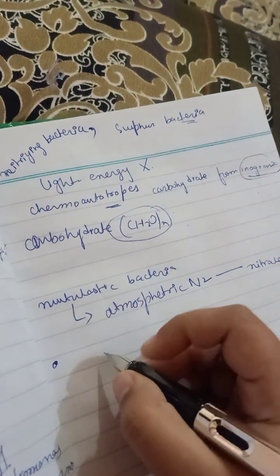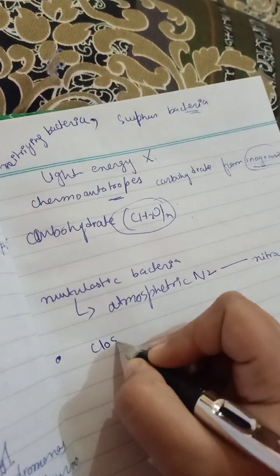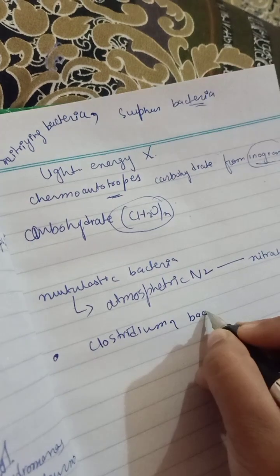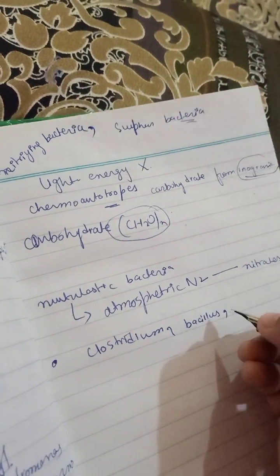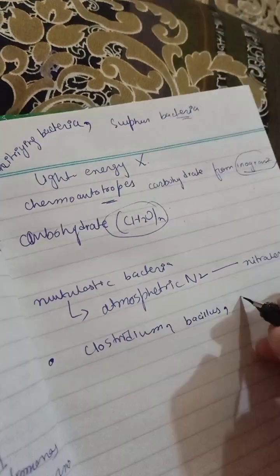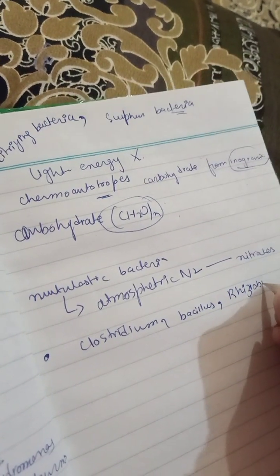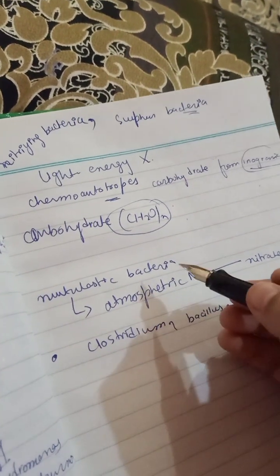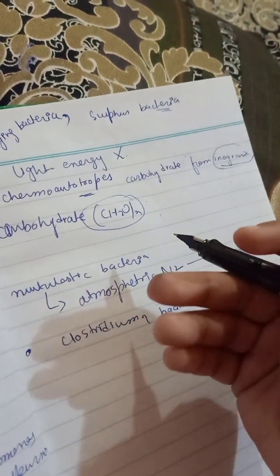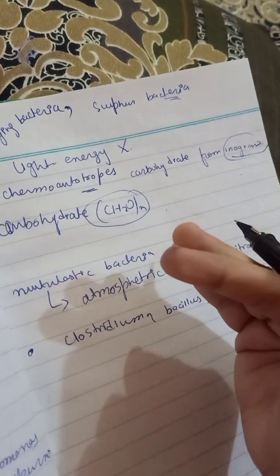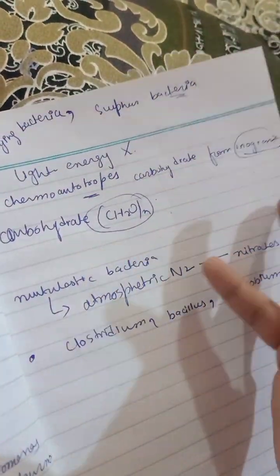Examples are clostridium, some species of bacillus, and rhizobium. They help the plants by converting nitrates.